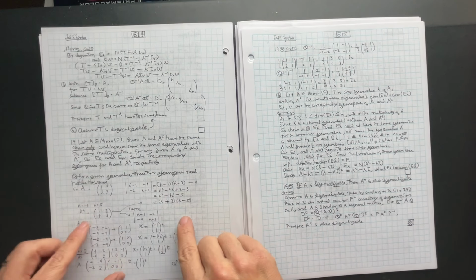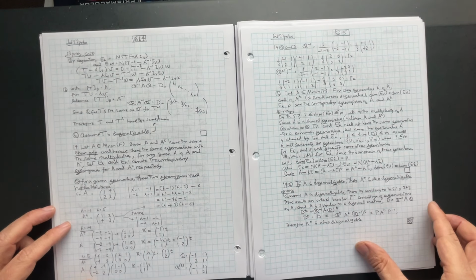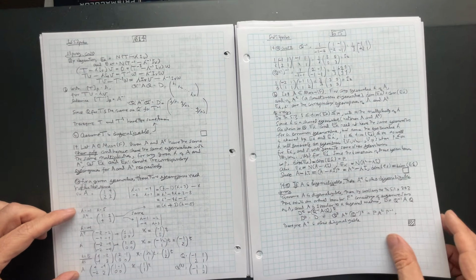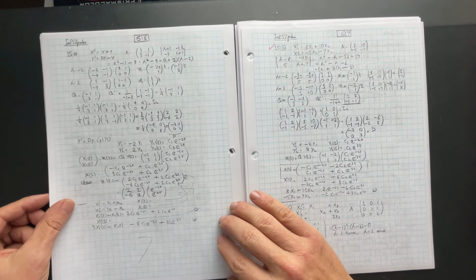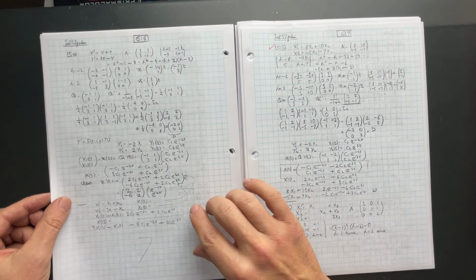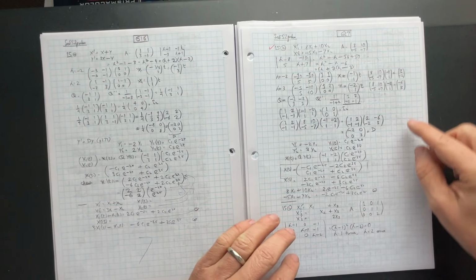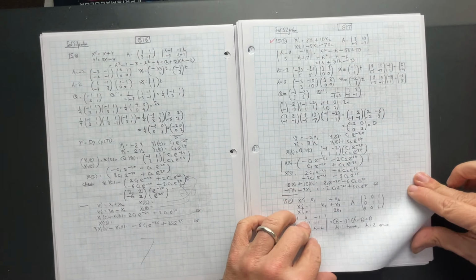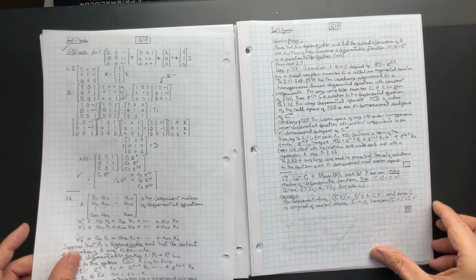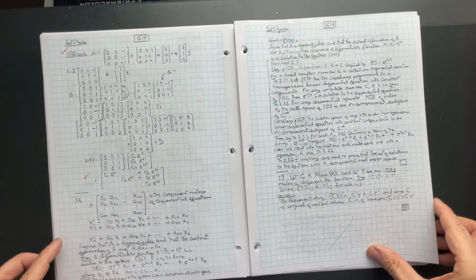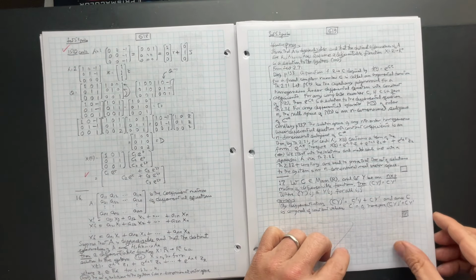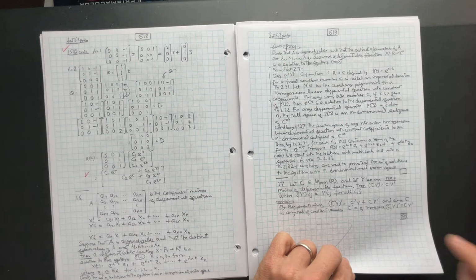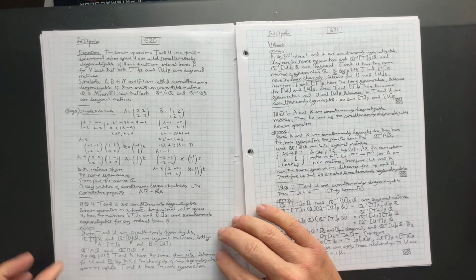I found a really good example for, is this the case? Let me see. No, there's an example that I found on the web that explains something later. Then 15, I got right. Then 16, I think, was a good, solid attempt at the proof. 17 seemed like a very easy proof.